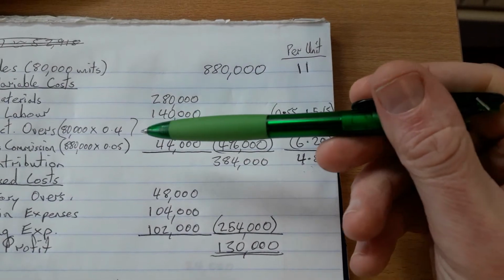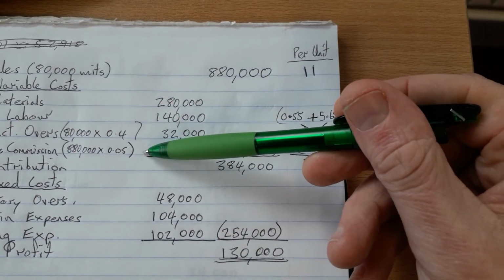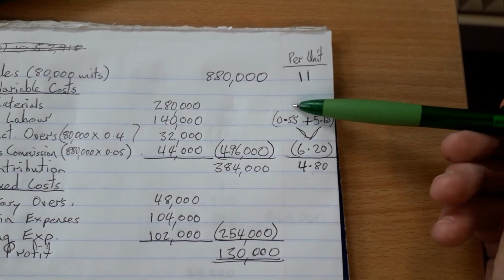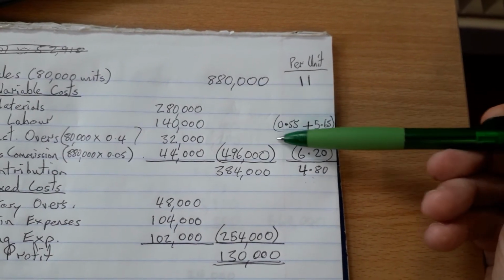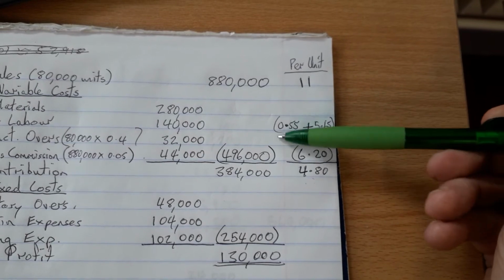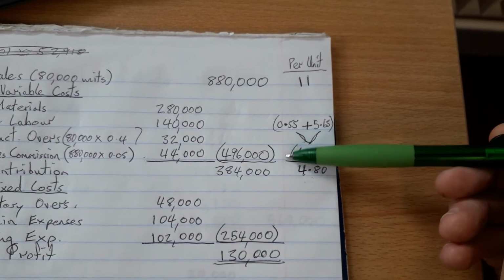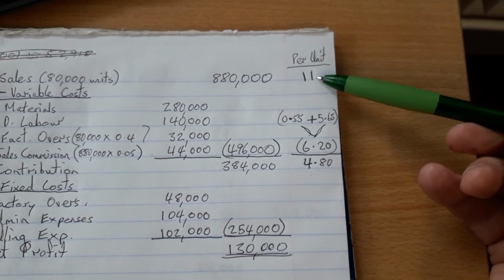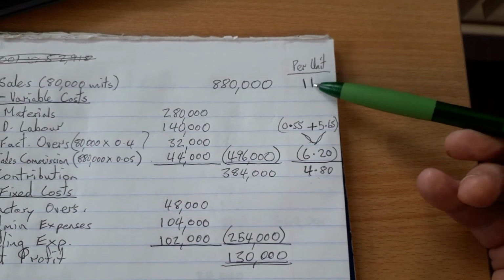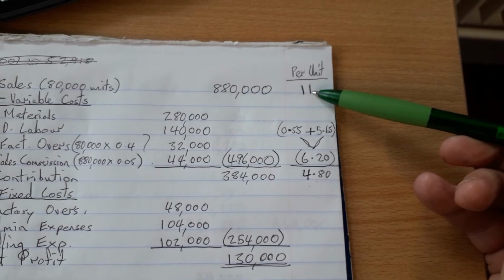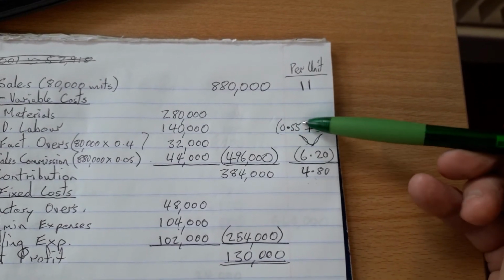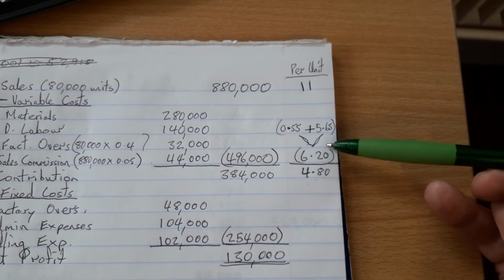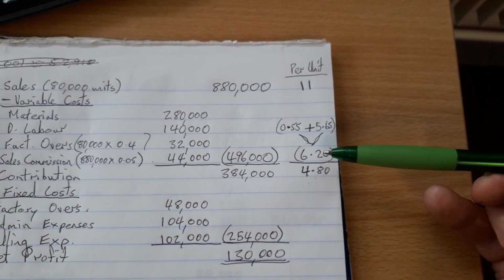So two ifs: if there is a percentage sales commission and if the selling price changes, then that changes this part of your variable cost per unit, and therefore your total variable cost per unit. Since the selling price has changed from 11 euros down to 10 euros, this part is going to change, the other part remains the same, but overall the 620 is going to change. So we have a little working to do.